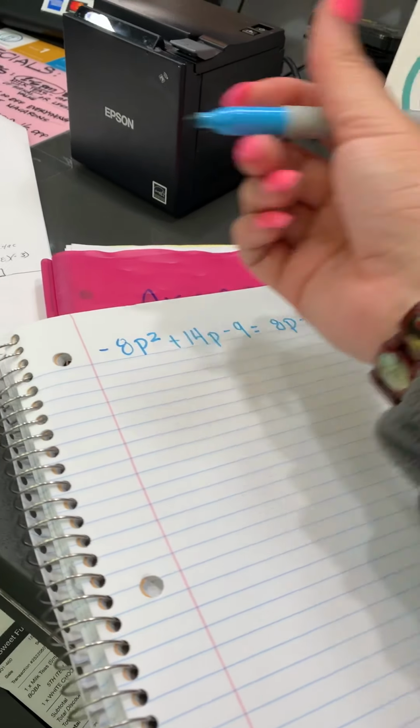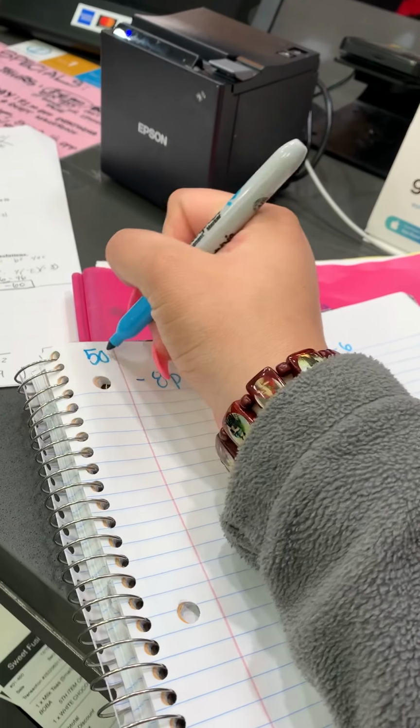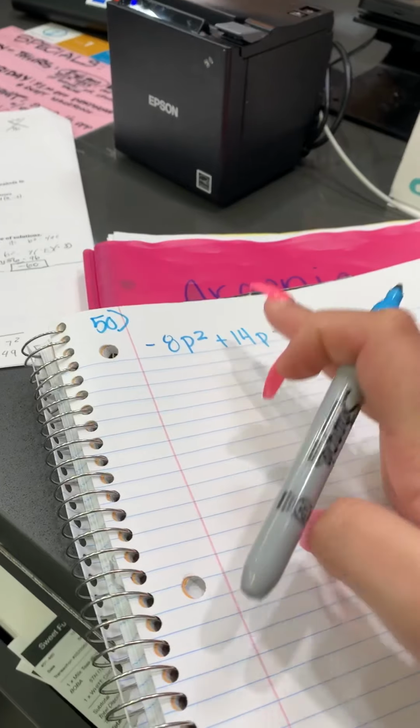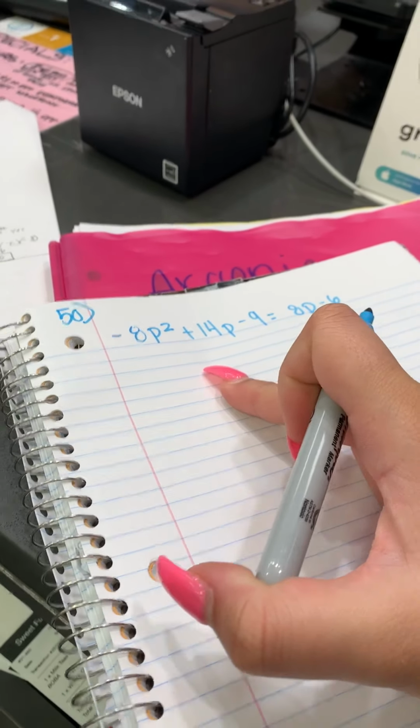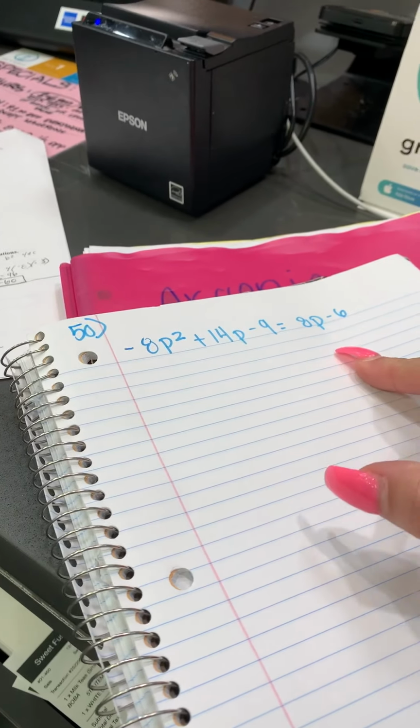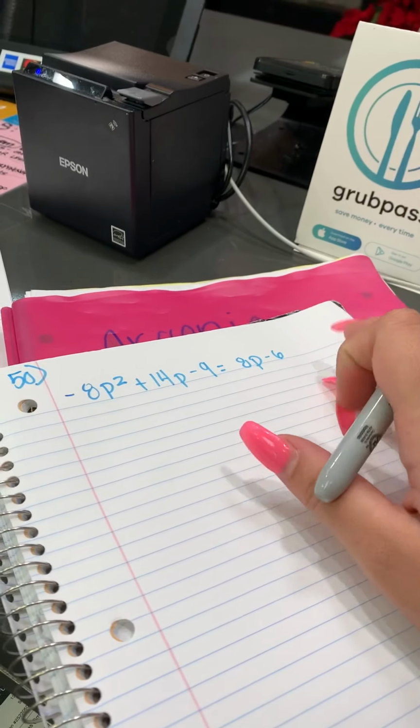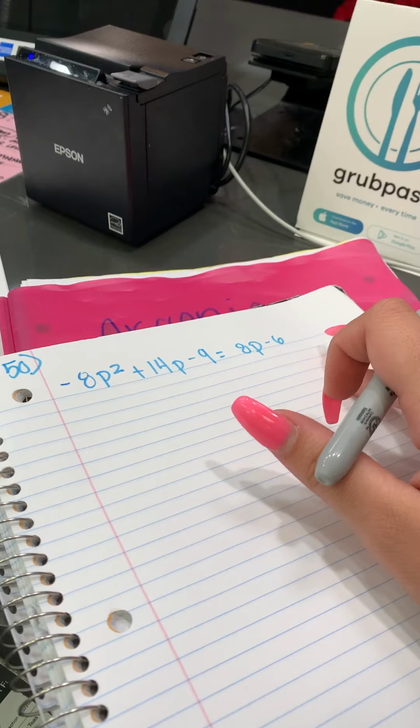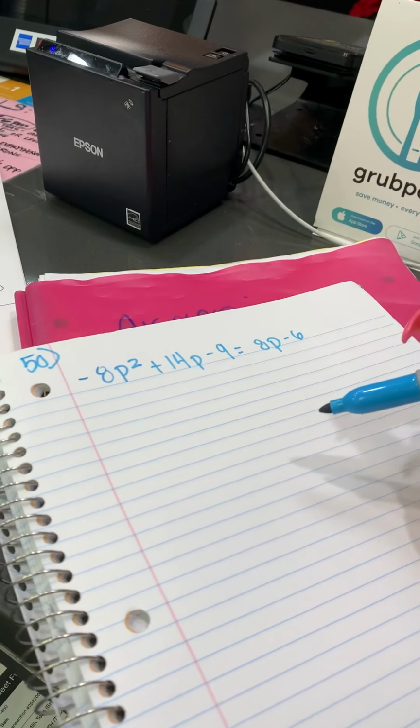So the problem I got was number 50, and the problem is negative 8p squared plus 14p minus 9 equals 8p minus 6. And so what we're supposed to do here is find the discriminant, and then state the number and type of solution that it is.